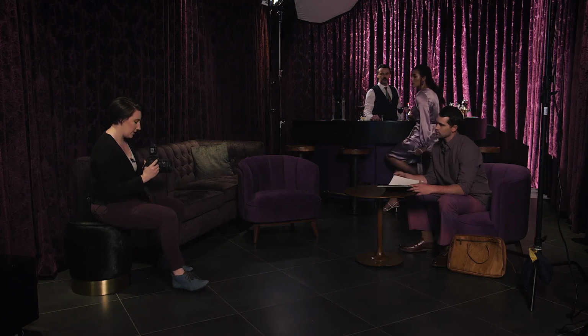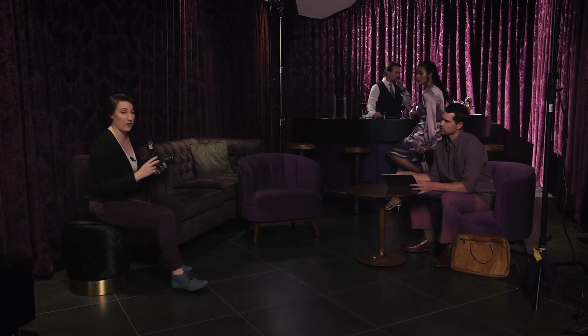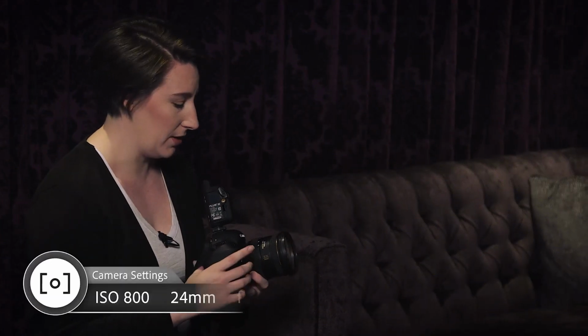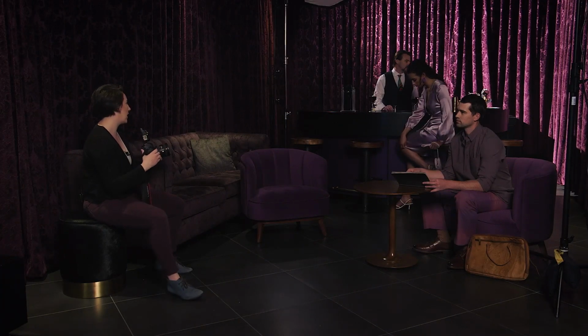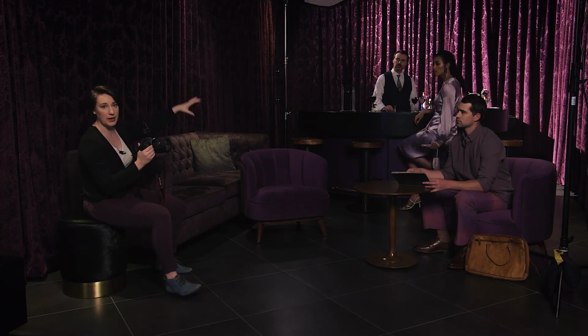As far as camera settings go, I am at 24 millimeters on a Sigma 24-70 lens. I am shooting at 1/80th of a second, f3.5, and ISO 800. And the 800 is to really kind of pick up the ambient light from the RA back there.